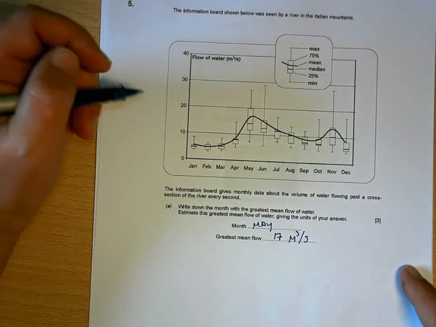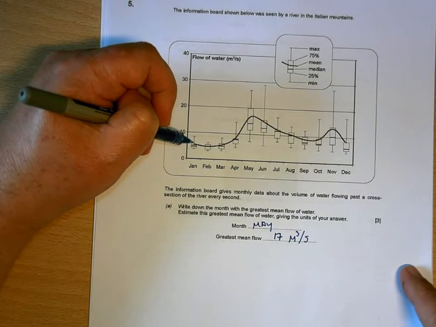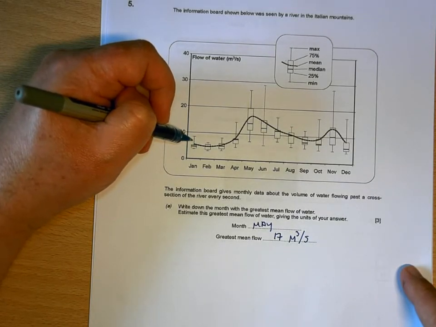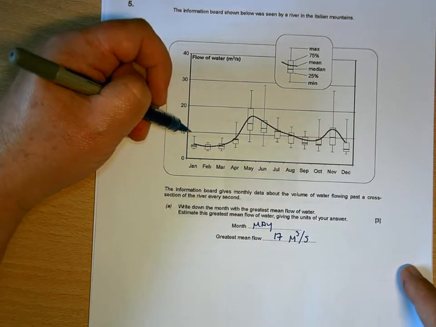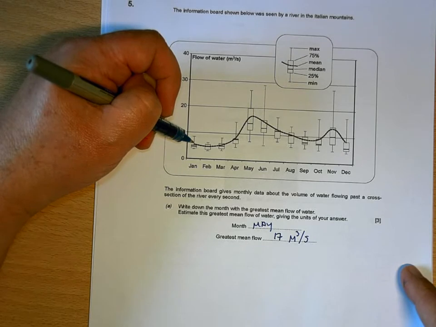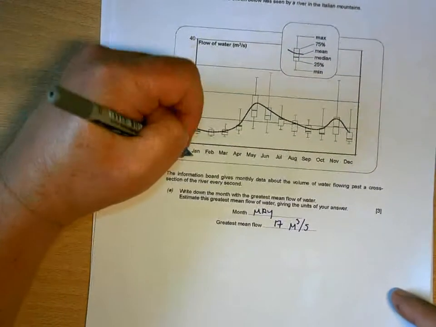So I am going to estimate that as a little bit more than 5. So I reckon 5.5, 5, 5.5.